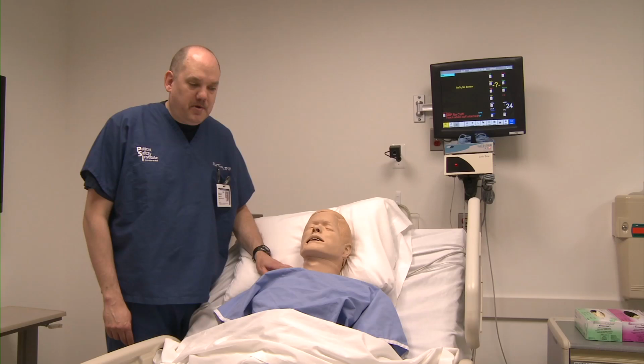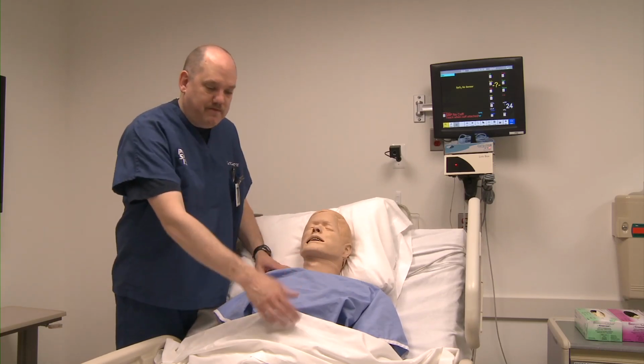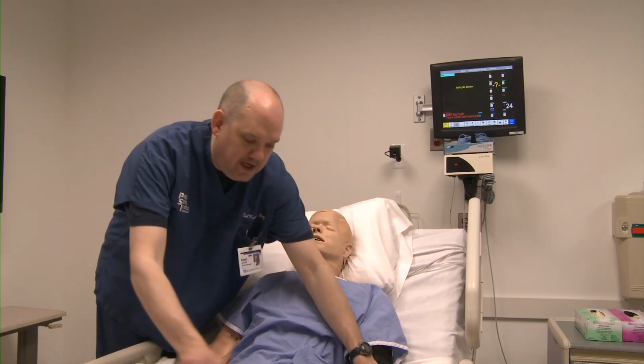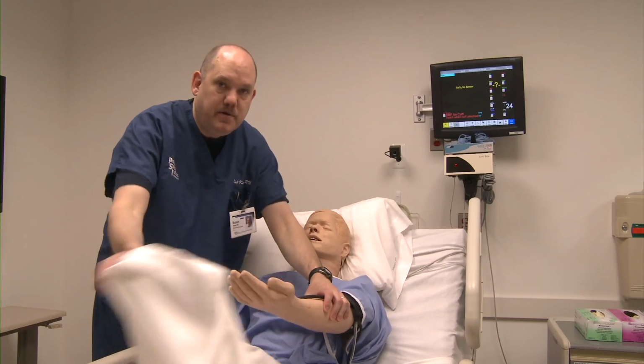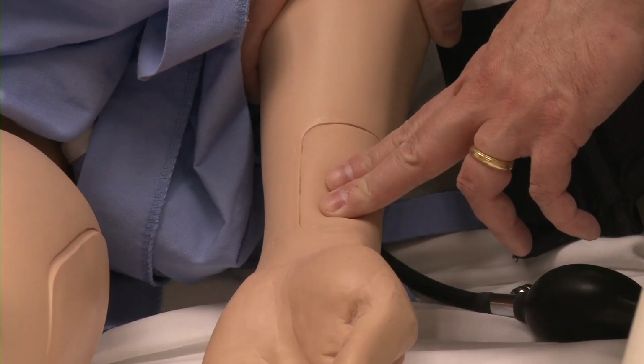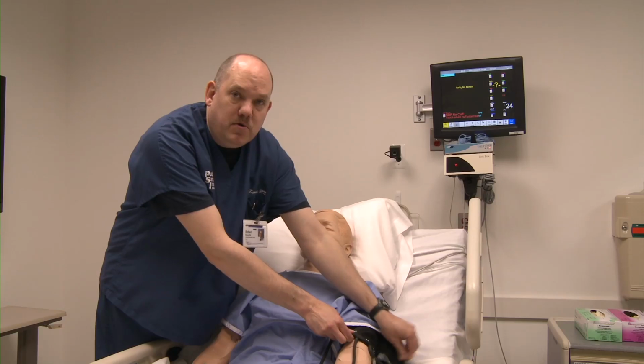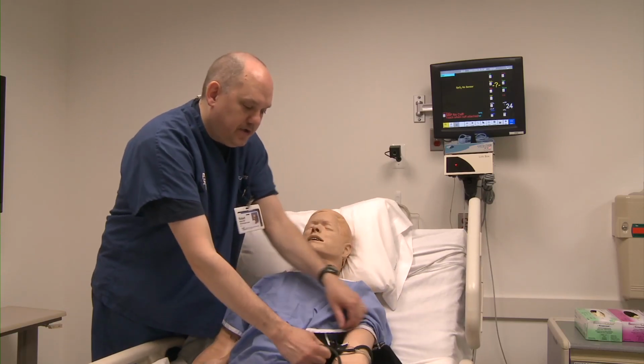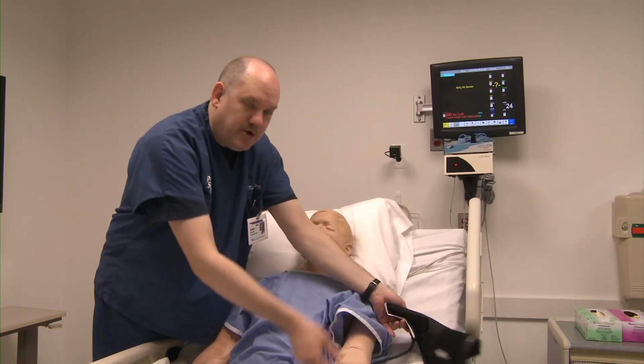You may also assess the pulses on the left arm. The left arm contains a radial pulse, where you would normally expect to find it, and a brachial pulse, which is ordinarily concealed underneath the blood pressure cuff.